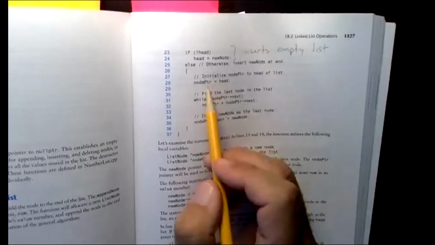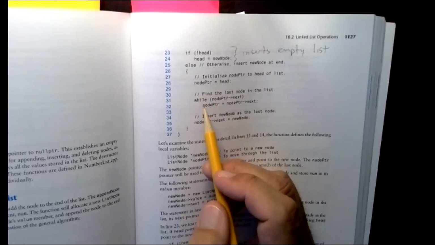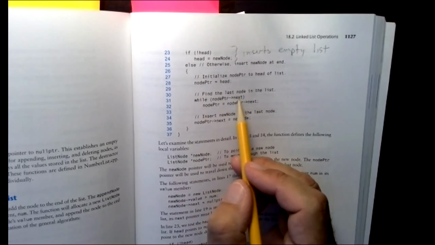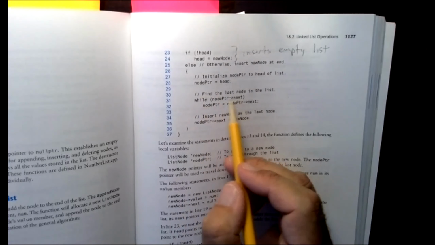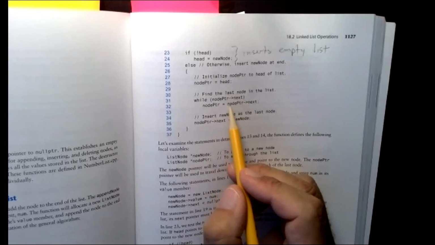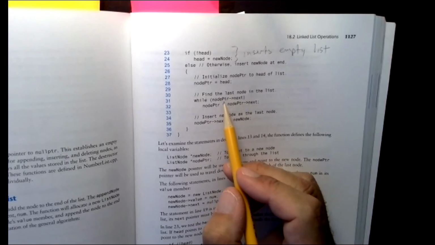Otherwise, I have this temporary pointer that gets the value of head, and I'm going to go through a while loop, again checking for true and false here. I'm going to traverse all the way through so that I'm finally going to stop at the last node. So I'm going to have a list, right?